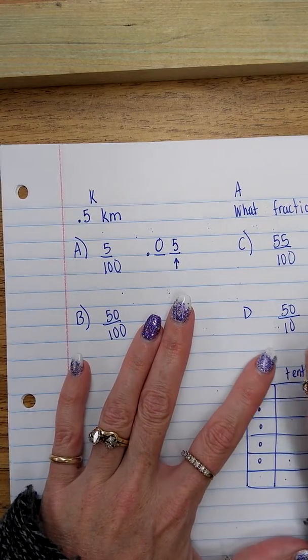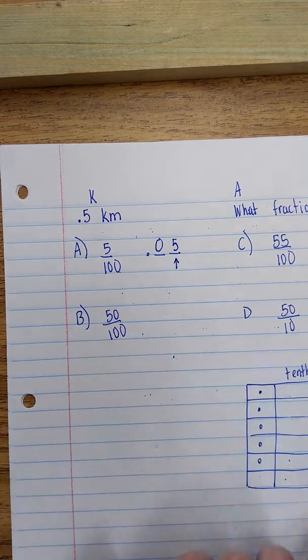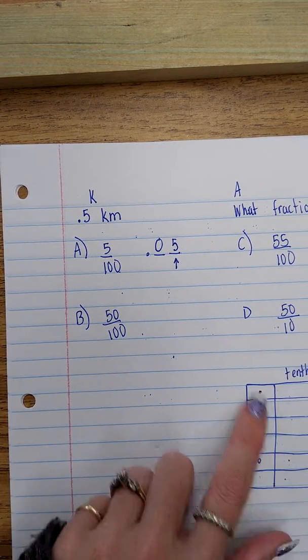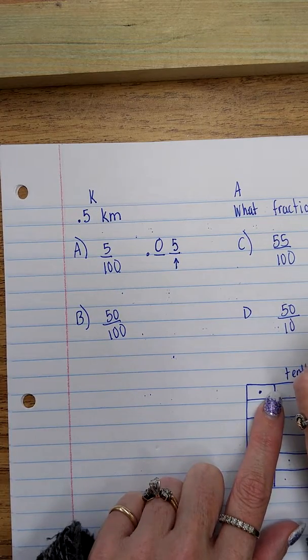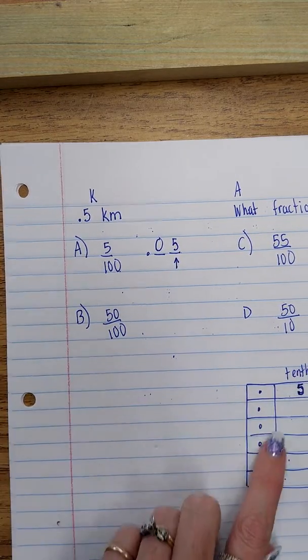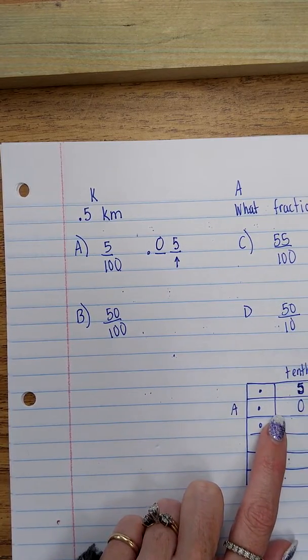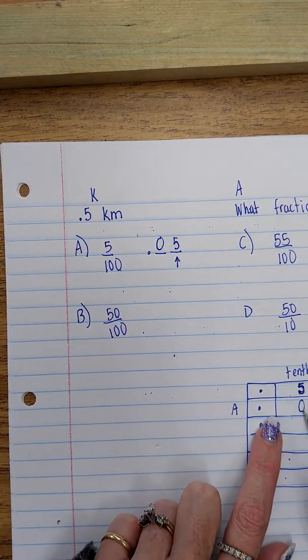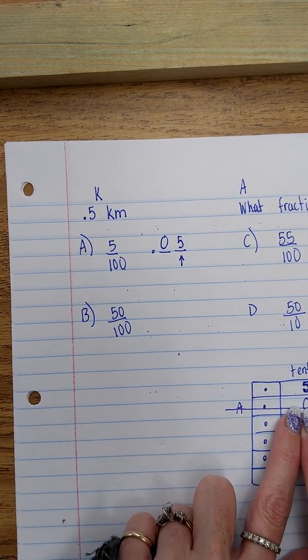Tenths, hundredths. All right, so my problem is 0.5. That's what I know. And now I'm going to put in answer A, which is 0.05. So looking at this one, answer A cannot be an option because there should be a 5 here.